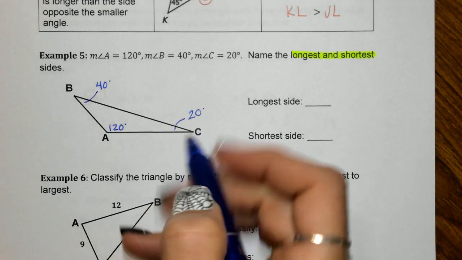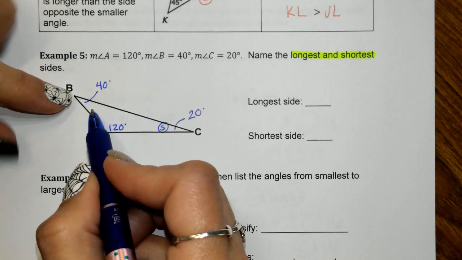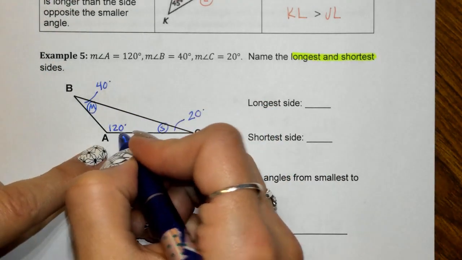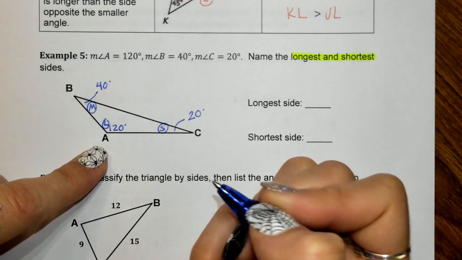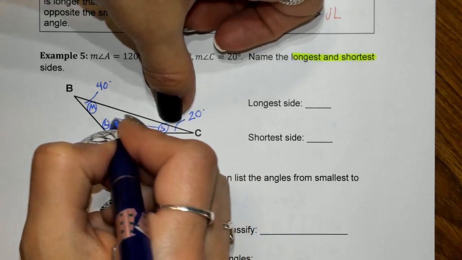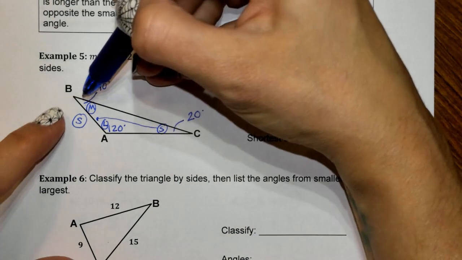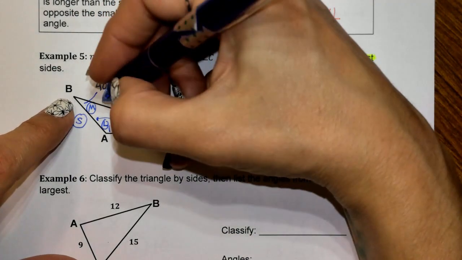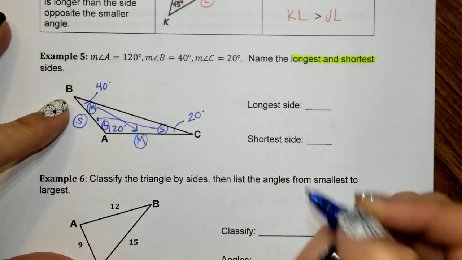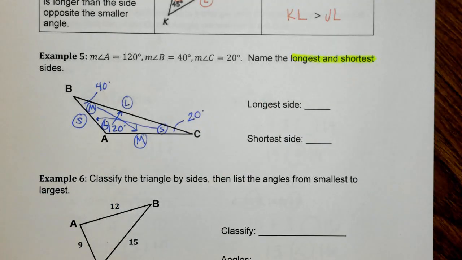The smaller angle right here, angle C, is going to be the small. 40 is the medium or middle number, so this will be our M. And then A, 120, is the larger number. So going across, across from the smallest angle is the smallest side. Your medium angle across from it is going to be the middle side. And then across from your large is your larger side. It's kind of a small triangle, hard to wedge everything in there.